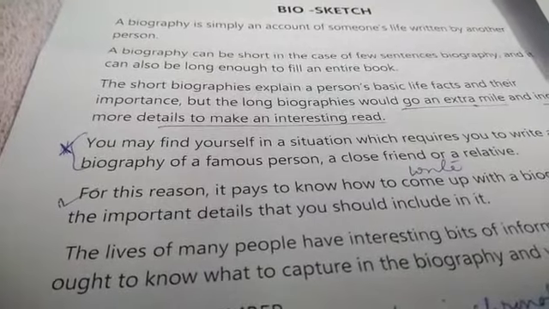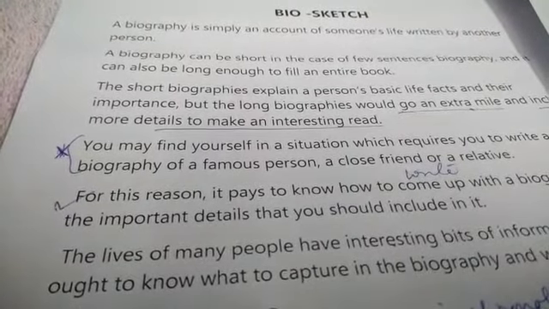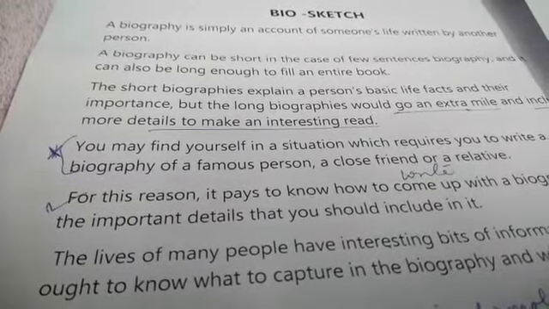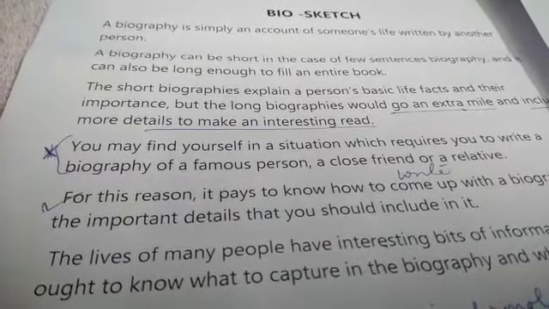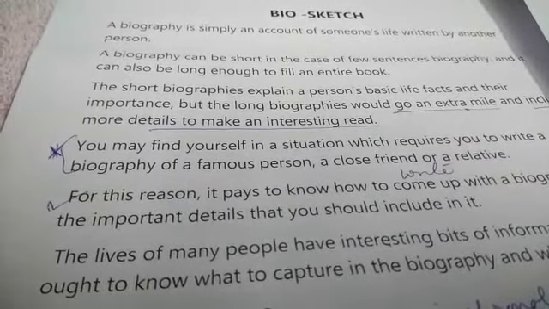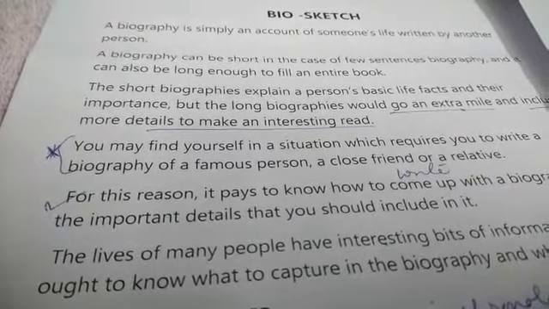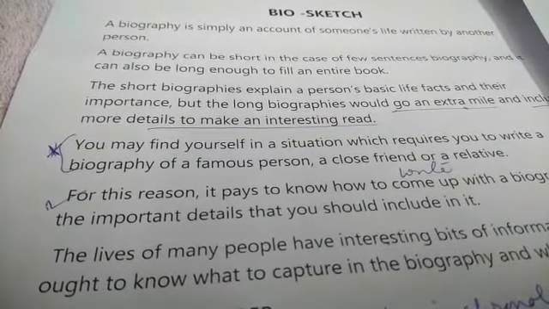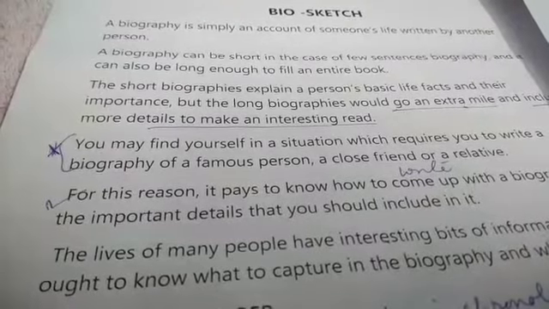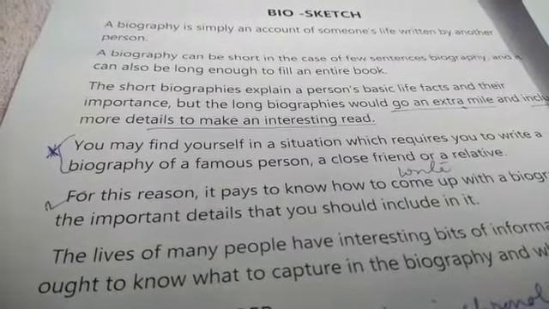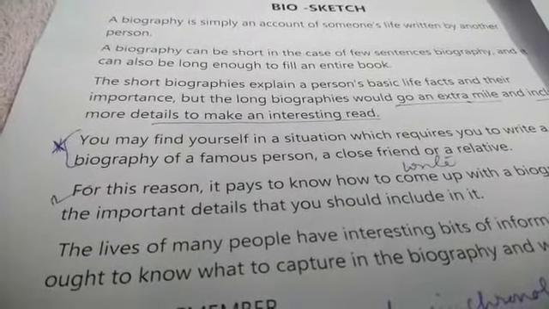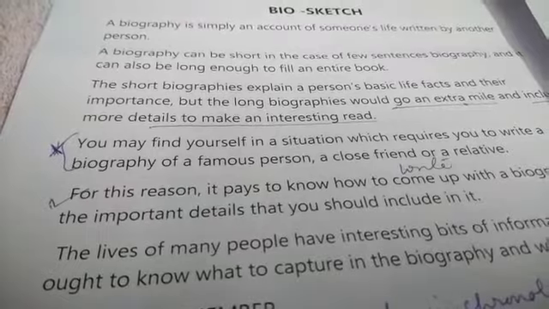Children, before learning how to write a biosketch, we must know what a biography is. A biography is simply an account of someone's life which is written by another person. A biography can be short, in the form of a few sentences in a paragraph, and it can be long enough to fill an entire book. But children, at this stage, you are going to learn how to write a short biography.